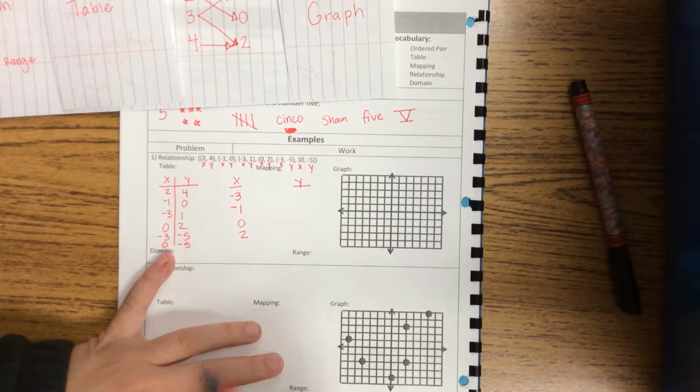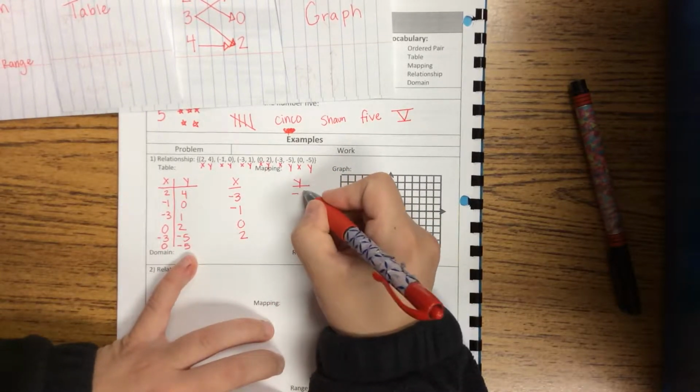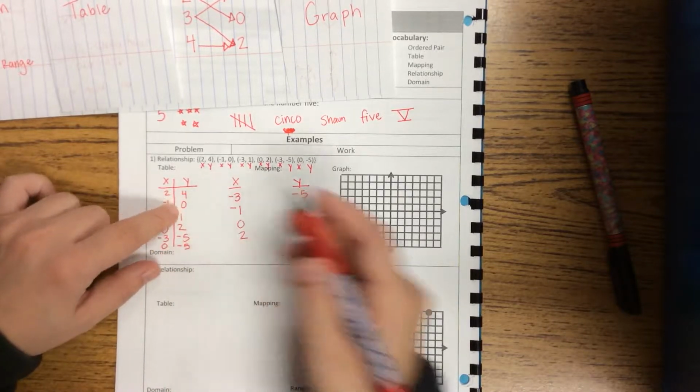Okay, Y. My least, I'm going to start with the negatives, is -5. There's only one negative, so that makes it easier. Then 0, 1, 2, 4.